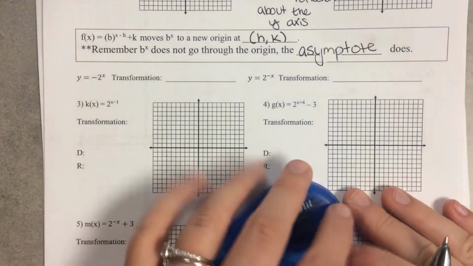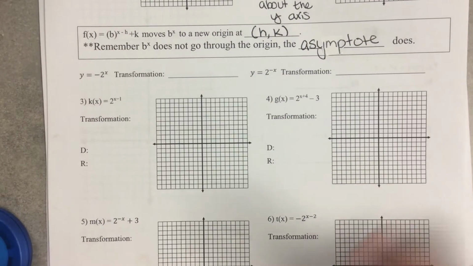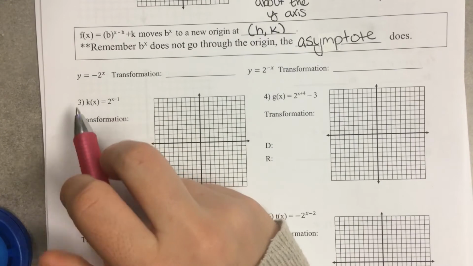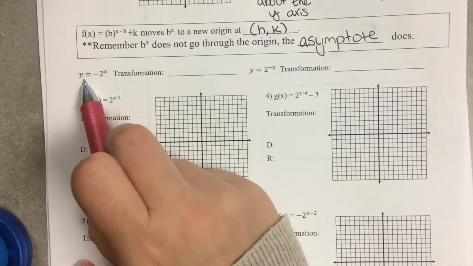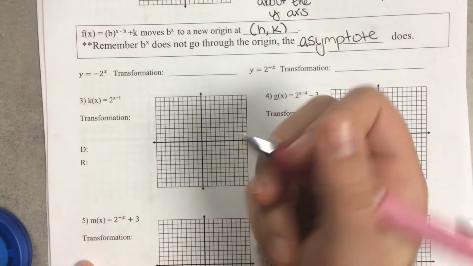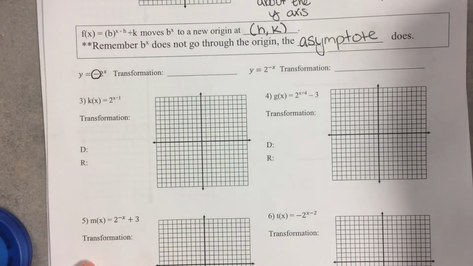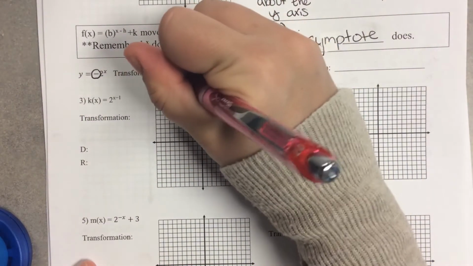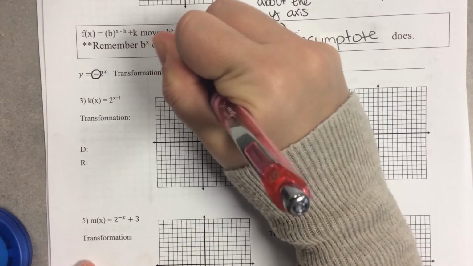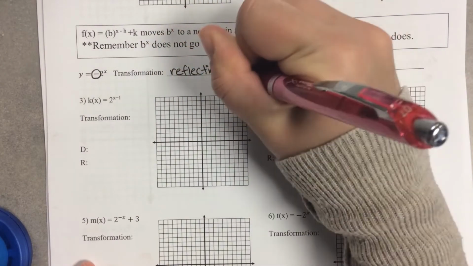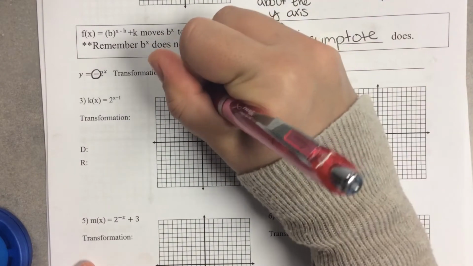So here we have y equals -2 to the x power. So what's that negative going to do? Anytime we see a negative out in front, it gives us a reflection over the x-axis.